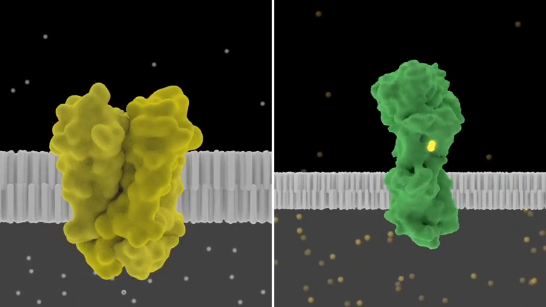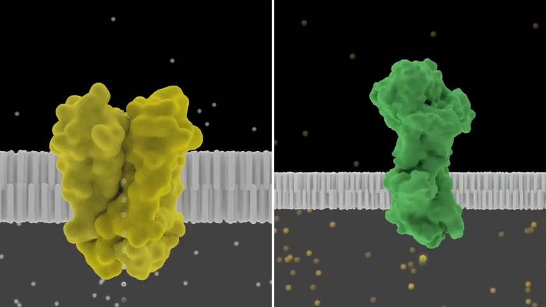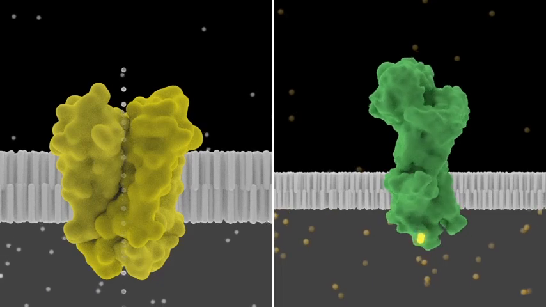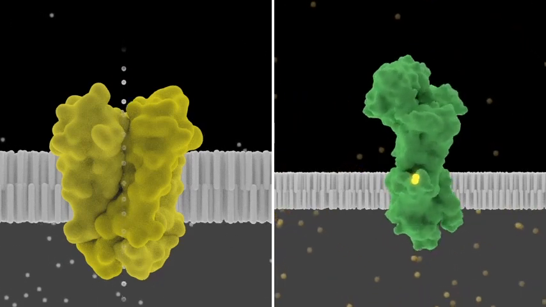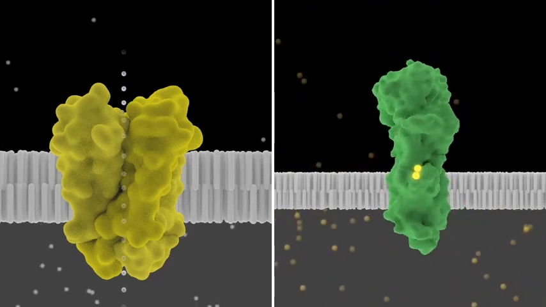The potassium transporter and SERCA serve as illustrative examples of passive and active membrane transport and the interdependence of protein structure and function.